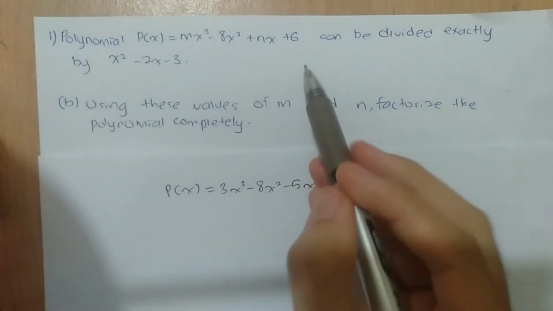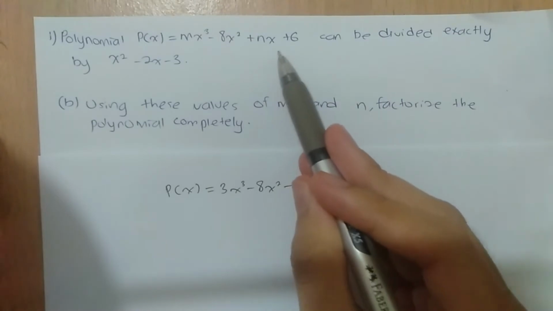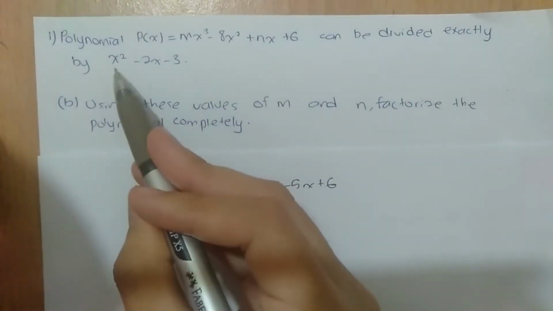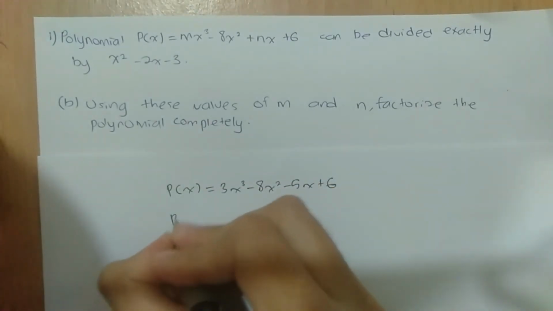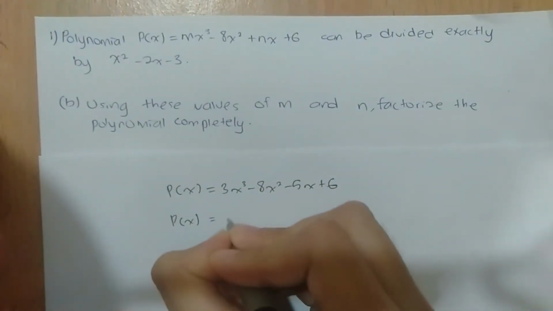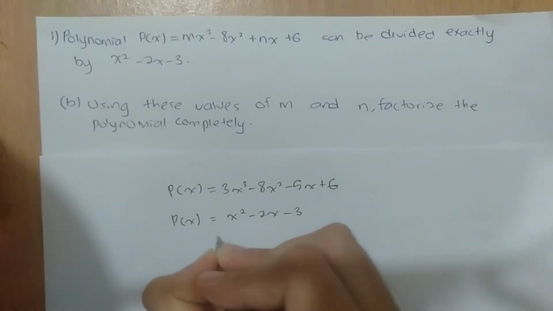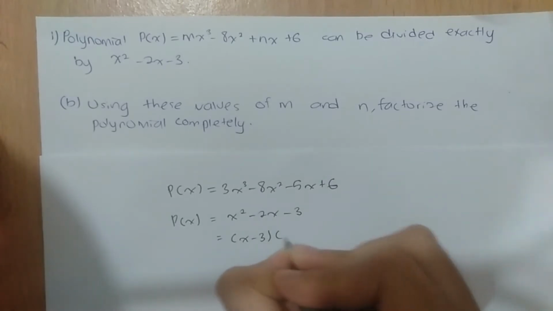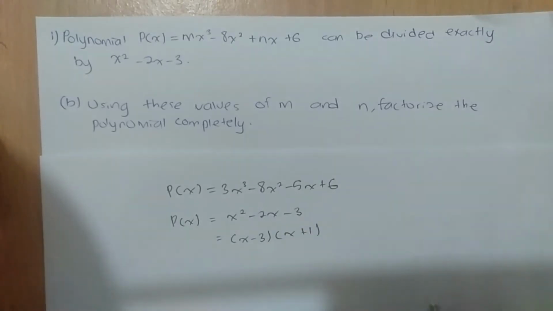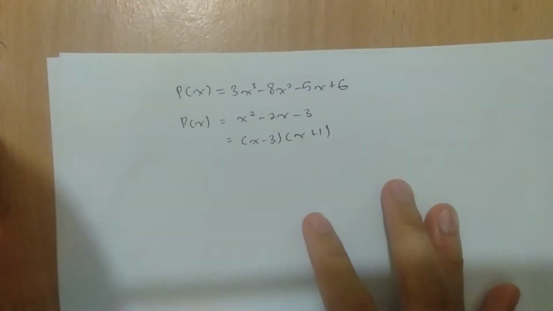From the question, we can see that it said the polynomial can be divided exactly by x squared minus 2x minus 3. So we factorize it first, which we will get x minus 3 and x plus 1. To solve this, we have to use long division.